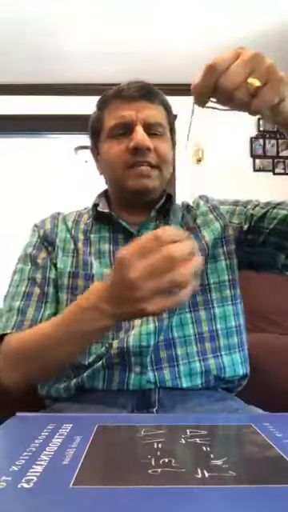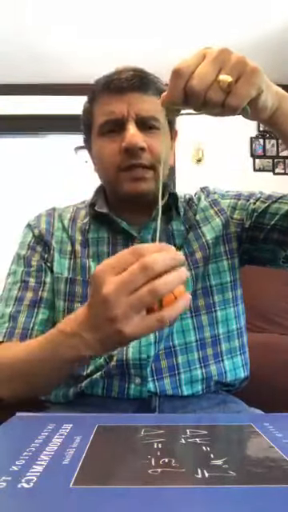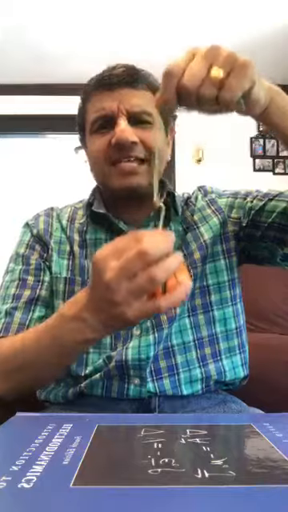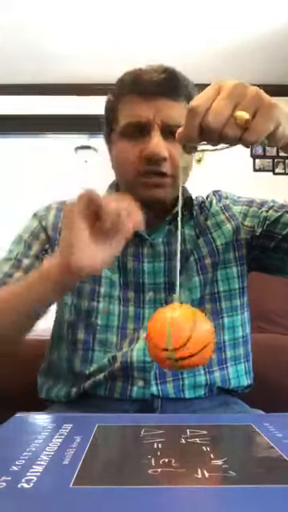And so if this moves without forming a slack, if this stays taut in a vertical circle, you need to give a minimum amount of velocity. How much is that velocity? I will show you. That is what is called the critical velocity, or the minimum velocity, in the vertical circle. Now let me show you a very interesting example.